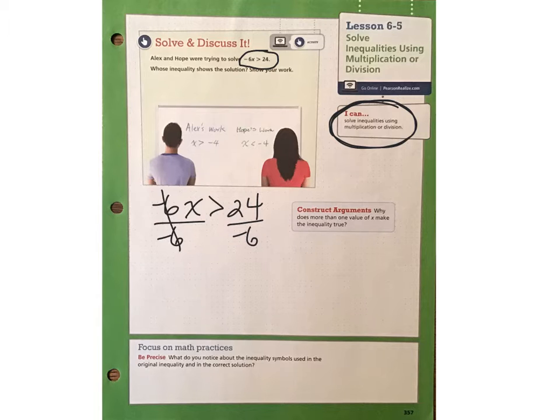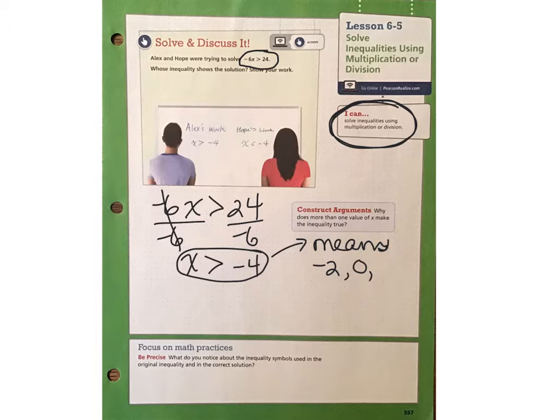Easy enough, right? Taking the inequality negative 6x is greater than 24 and dividing both sides by negative 6 should give you the result x is greater than negative 4, right? Well, think about what that means. X being greater than negative 4 means that x could be, let's see, negative 2, which is bigger. 0 is bigger. 10, even that is bigger.